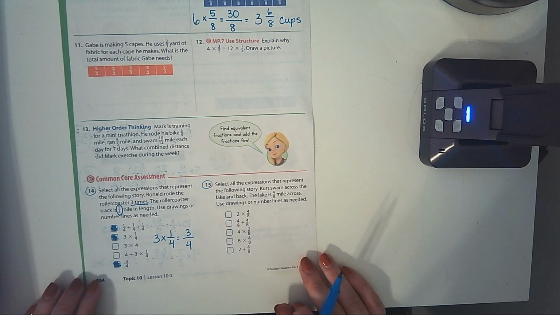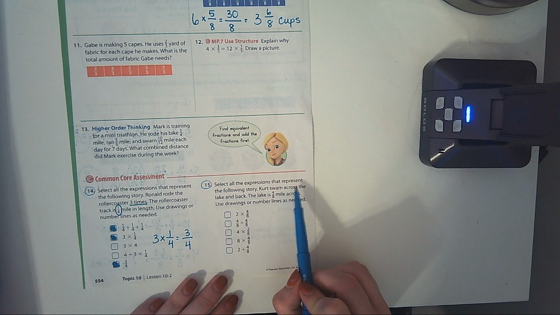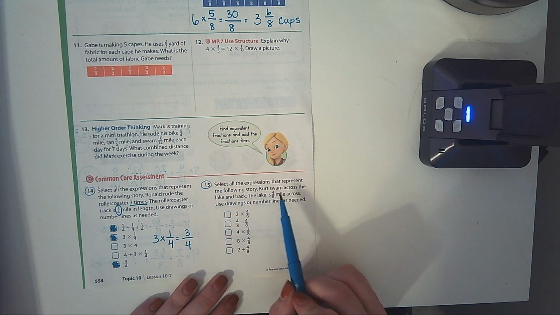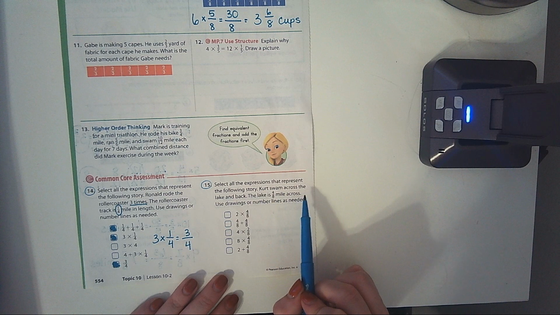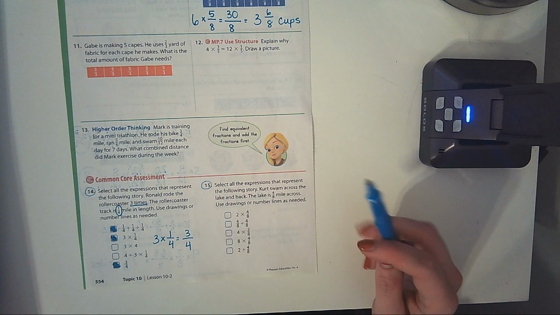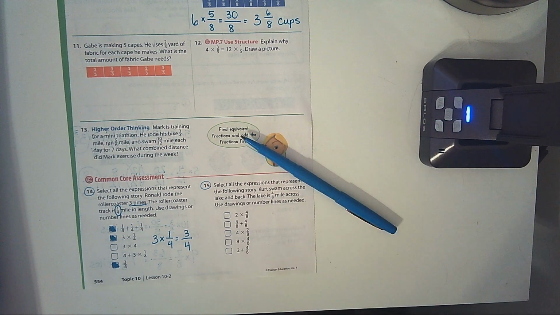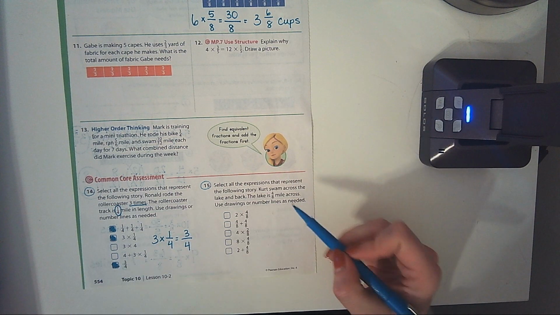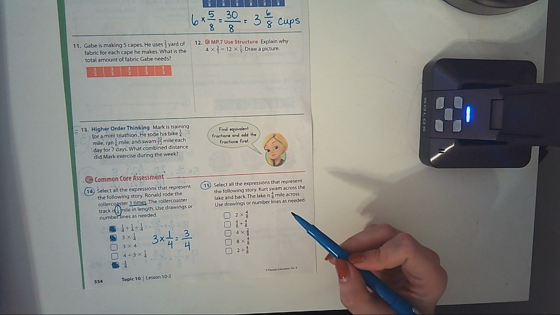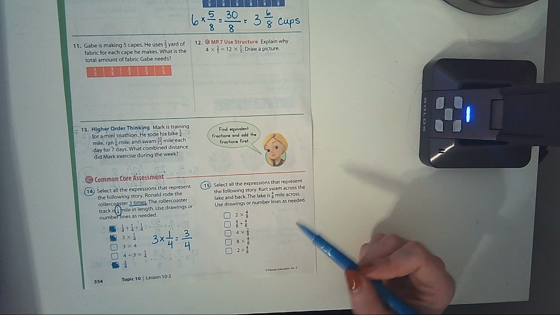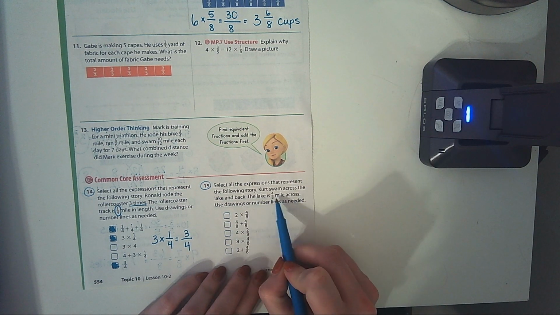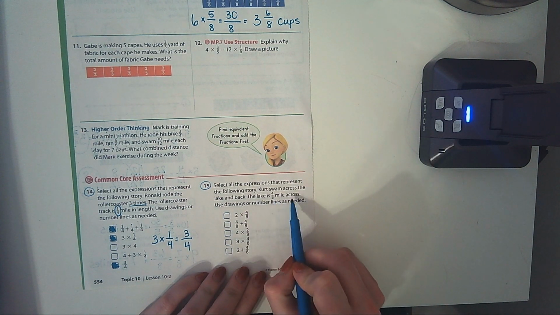On to number 15. Select all the expressions that represent the following story. Kurt swam across the lake and back. The lake is 4/8 mile across. Use drawings or number lines as needed. So in this word problem, I don't see a whole number. So I'm going to have to go back and reread that because I see the fraction. The lake is 4/8 mile across.